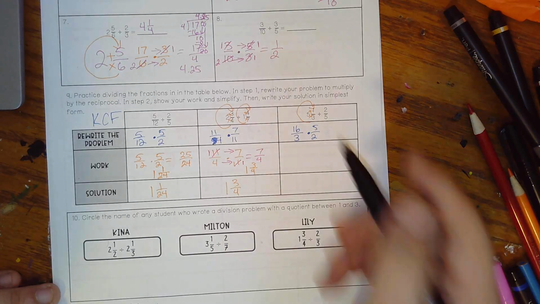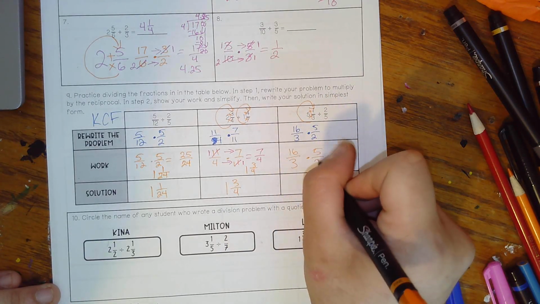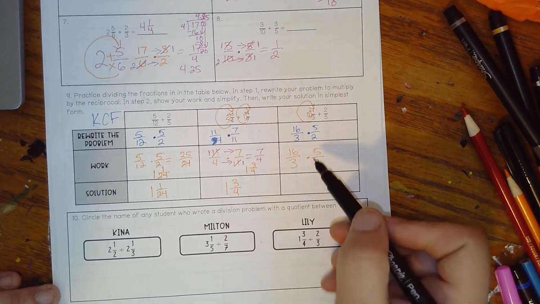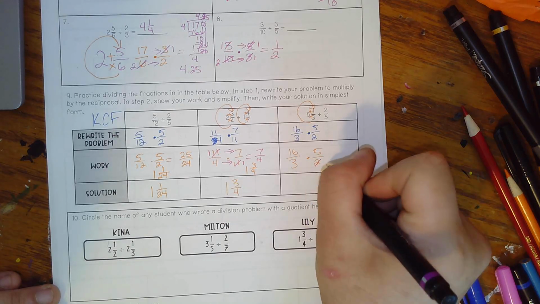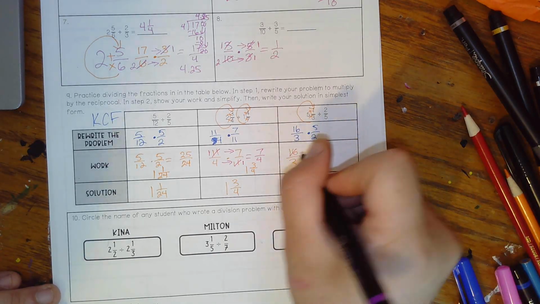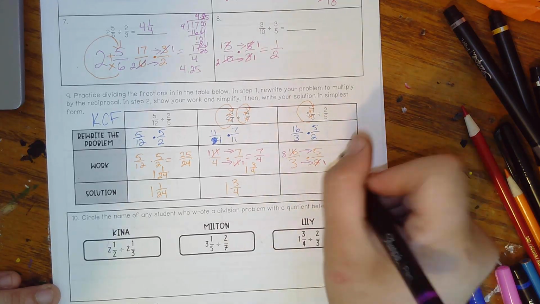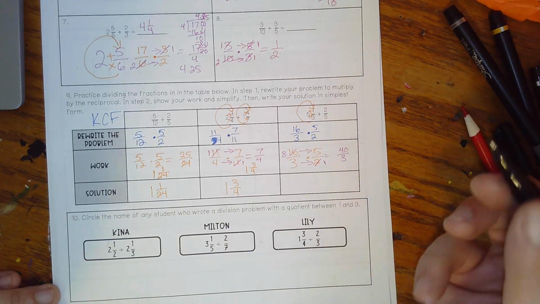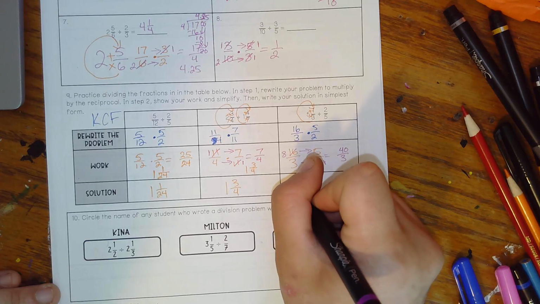For our third option, we have 16 over 3 times 5 over 2 here. Again, common factors. There are none between 3 and 5, but there is one between 2 and 16. 2 goes into itself once. 2 goes into 16 8 times. When you multiply straight across, you should end up with 40 over 3. Again, you can't leave it like that. So we'll just pull it down here.